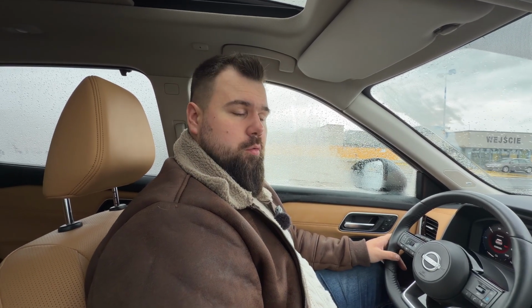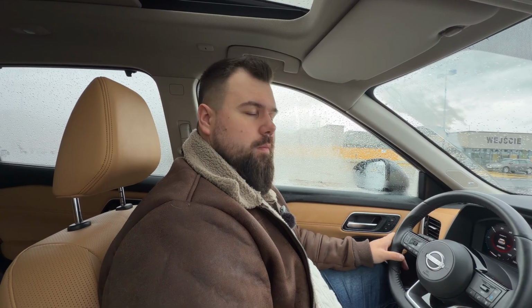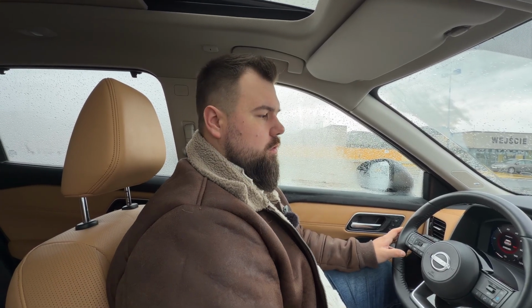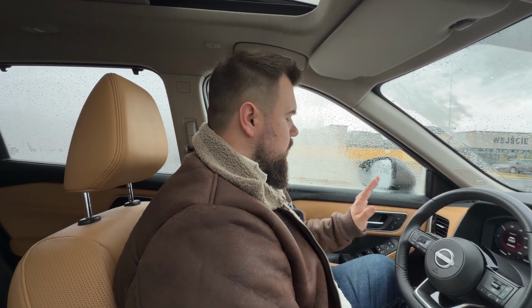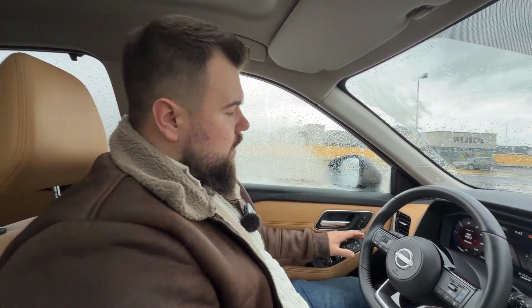Nissan X-Trail from 2025 e-Power is equipped with plenty of comfort features that you can find, adjust and manage from the interior of the car. Let's start from the left side and approach the right side of the car, because comfort features are basically everywhere here. So let's begin with the driver's doors.